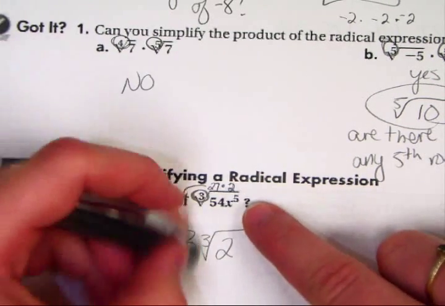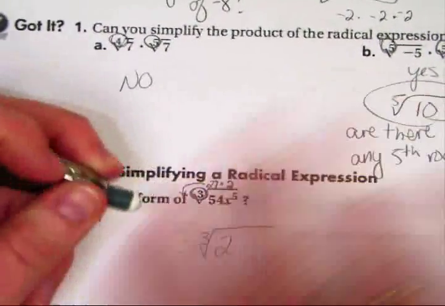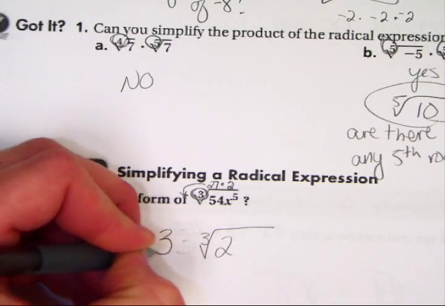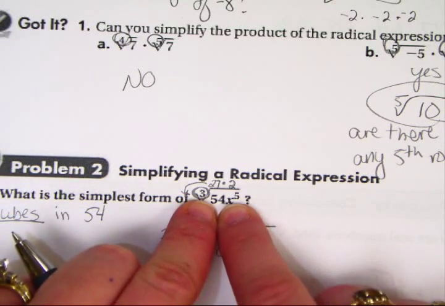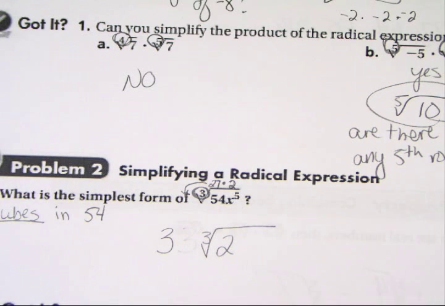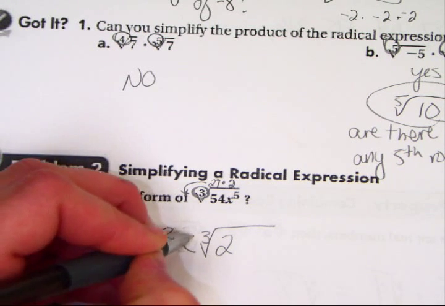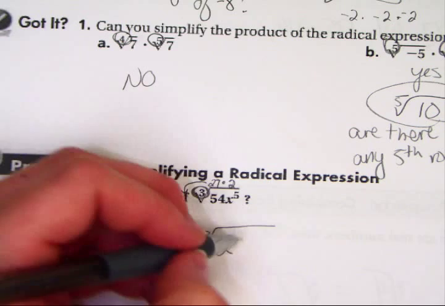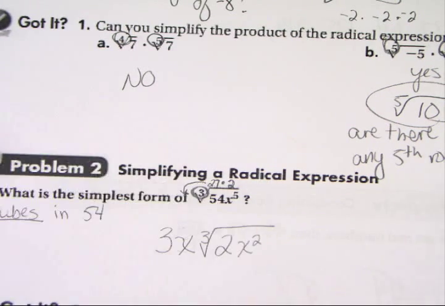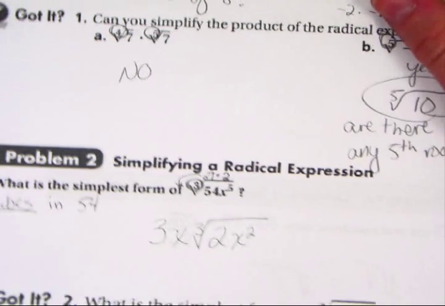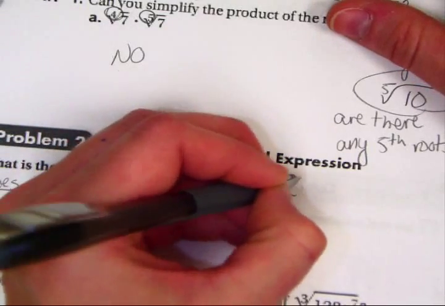Now take a look at x. We did do this in the previous video. I'm going to move 3 over. I want you to take 5 and divide it by 3. Okay? 5 divided by 3 is 1 single x with 2 left over.